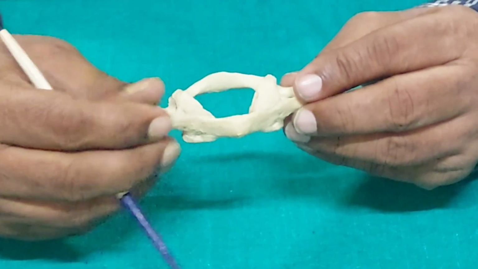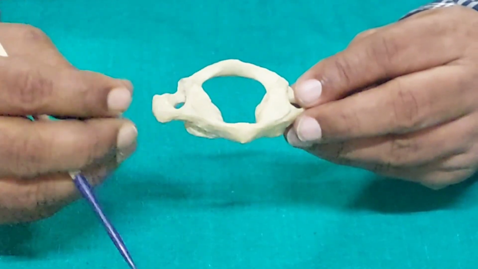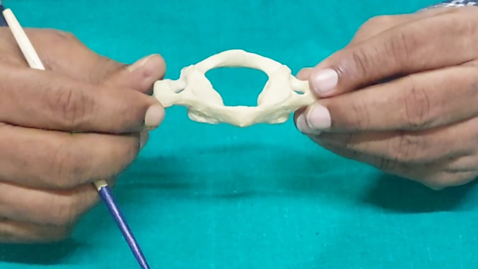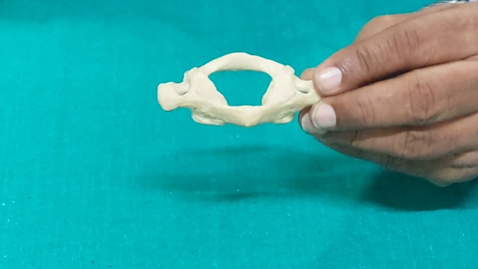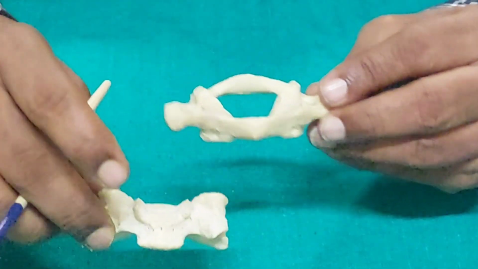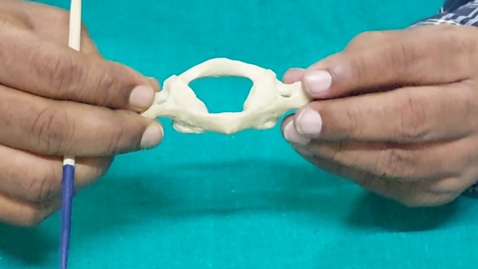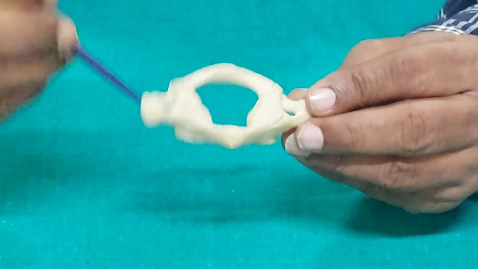And the transverse process, this is transverse process, are longer than those of the other cervical vertebra except the 7th cervical one. You see here the transverse process is shorter, this one. But in case of first cervical vertebra, the transverse process is longer.